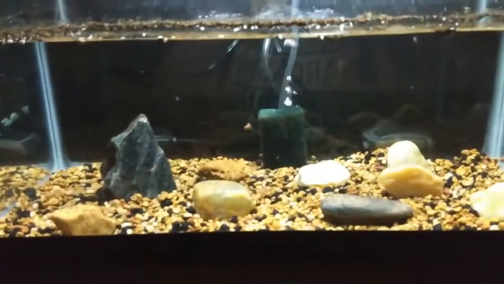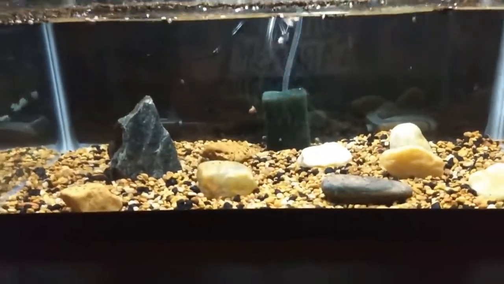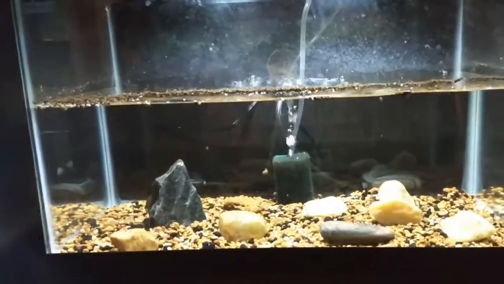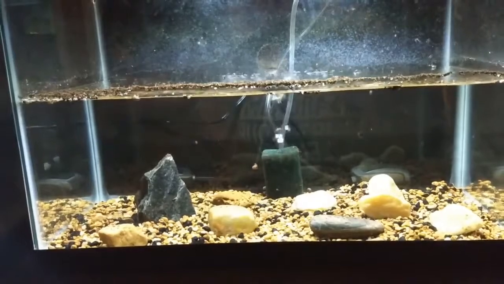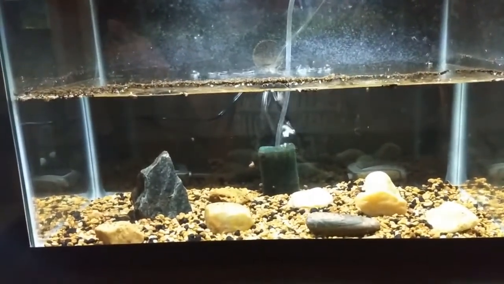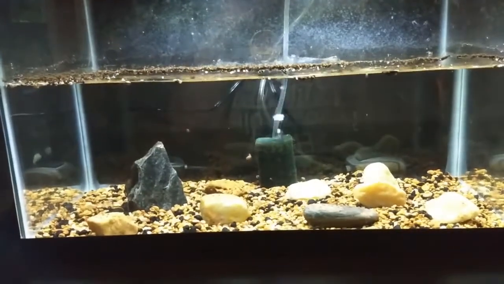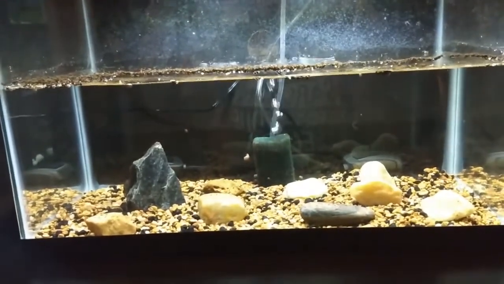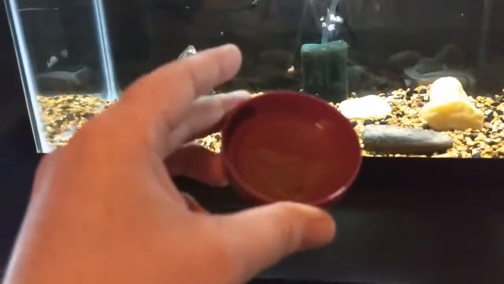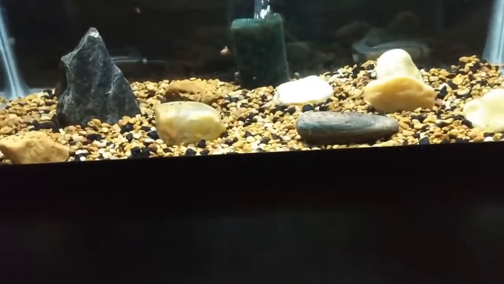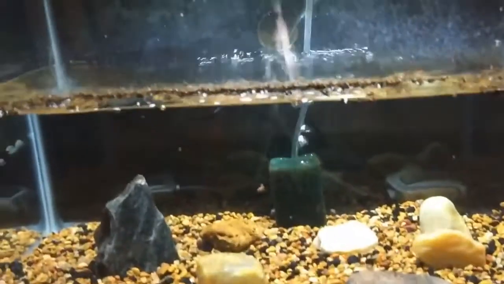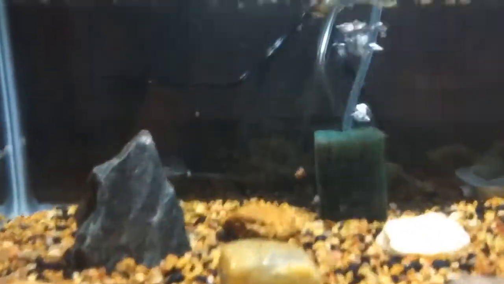But this is just to show y'all an example. So I'd get my new aquarium. I'd come home, fill it up, wash out my sand or my stone, my little rocks. And then I would put them in my aquarium, fill the aquarium up, get your filter going. And then take a little bit of fish food. And drop in there.